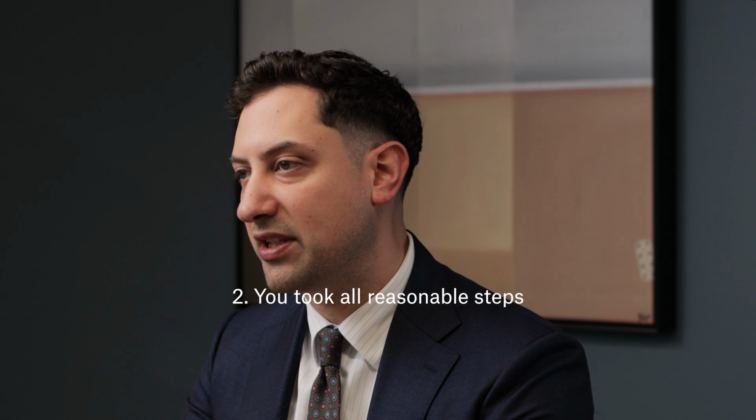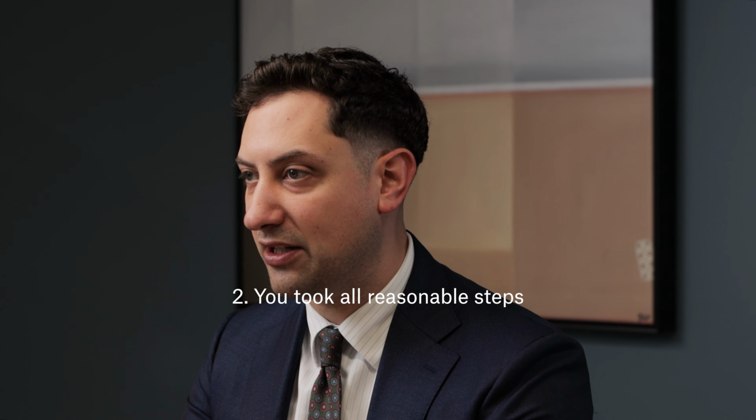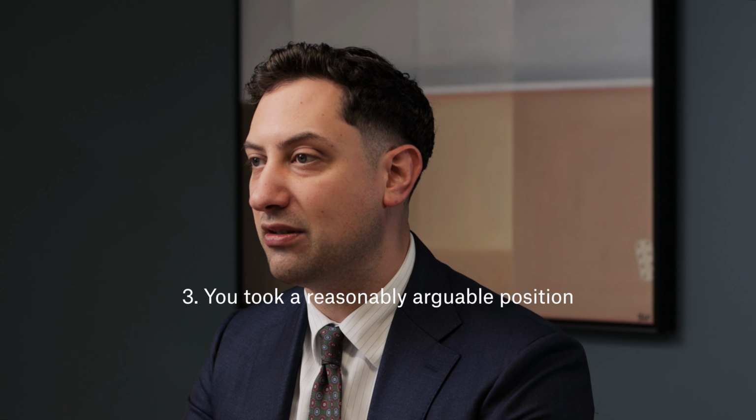The second defence can apply where you took all reasonable steps to ensure the company met its obligations. Alternatively, that there were no reasonable steps you could have taken. Importantly, this needs to be shown from the period the liability first arose, not simply when you received the DPN. The third defence is only available for superannuation guarantee charge and GST, and it applies in situations where directors took a reasonably arguable position in essentially calculating these liabilities.